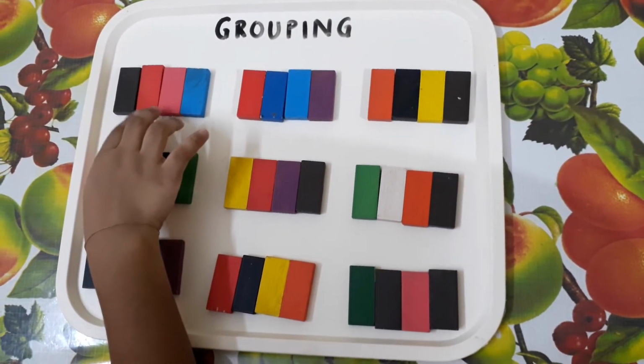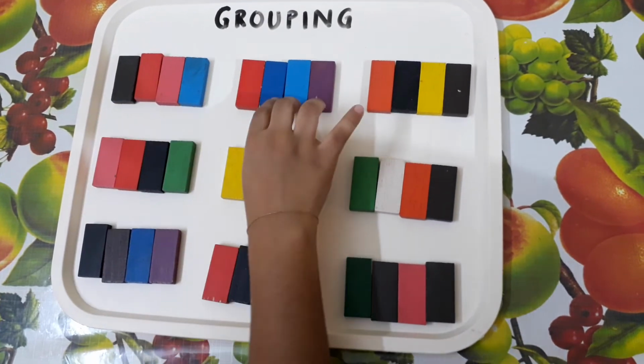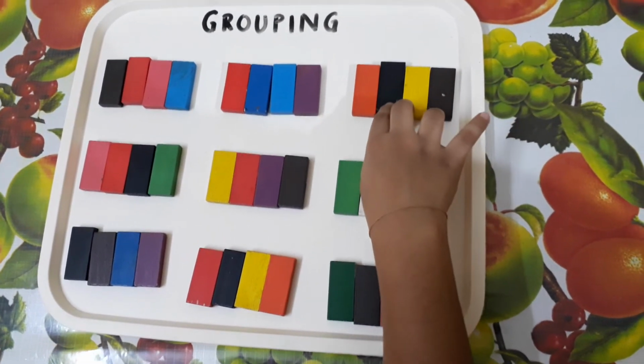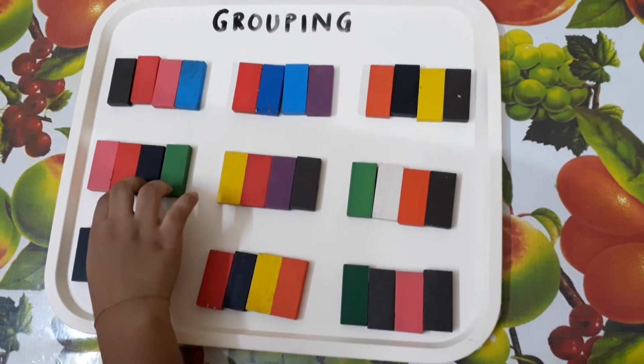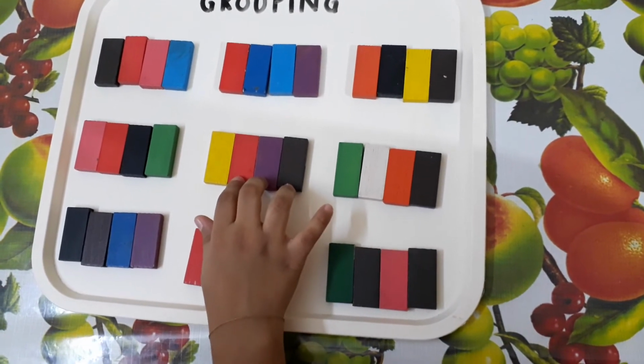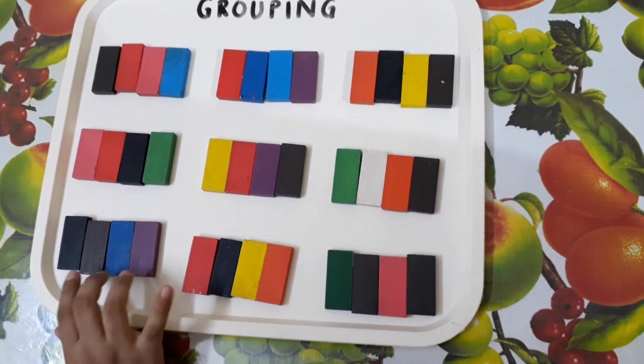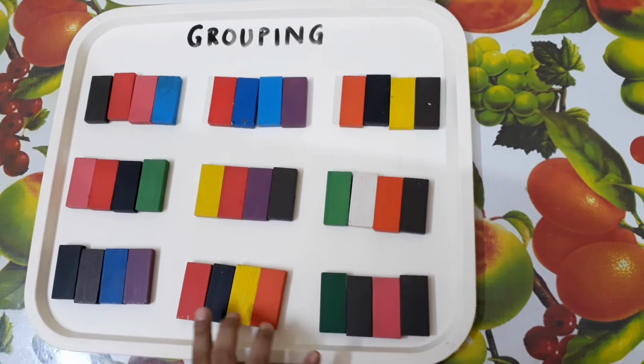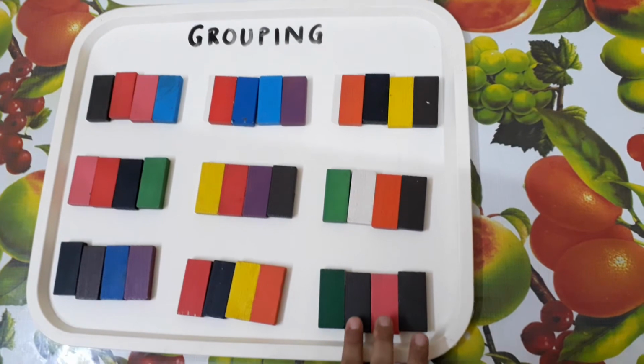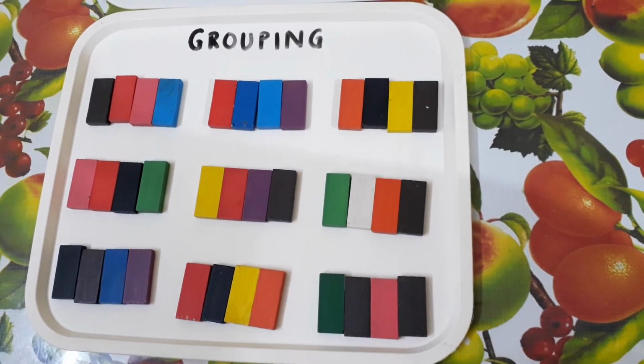Let's count. 1 four, 2 fours, 3 fours, 4 fours, 5 fours, 6 fours, 7 fours, 8 fours, 9 fours.